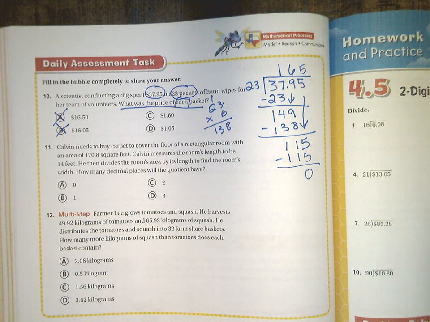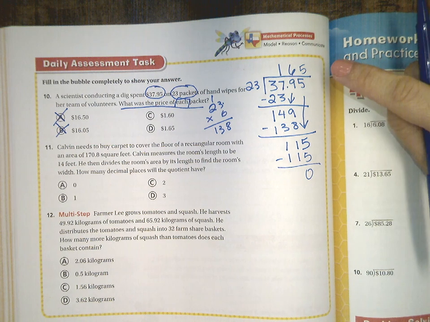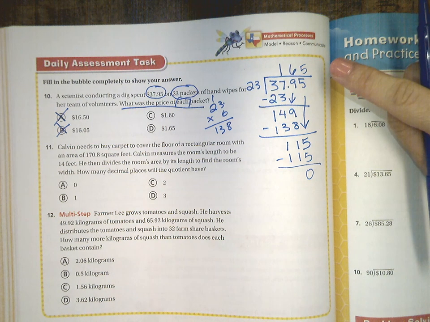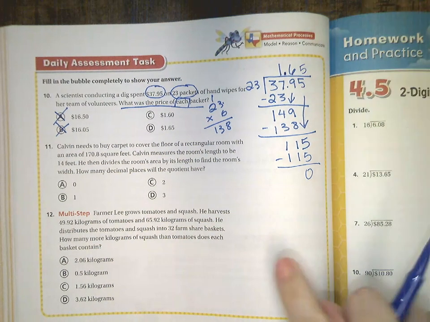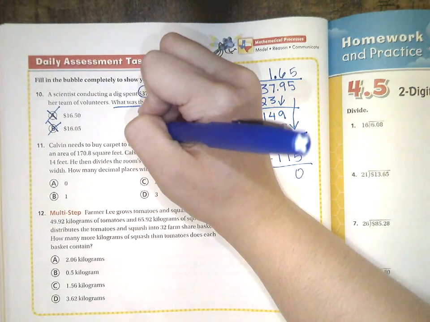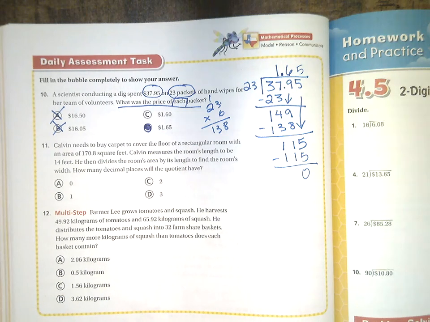So, where does my decimal go? Where does my decimal go? And my answer is 1.65. E.